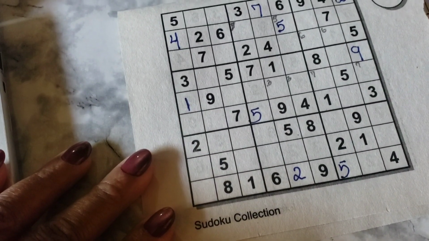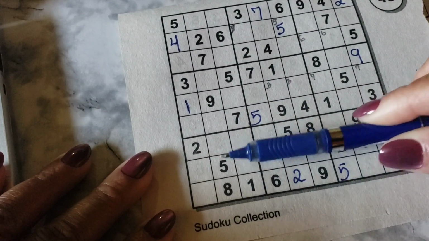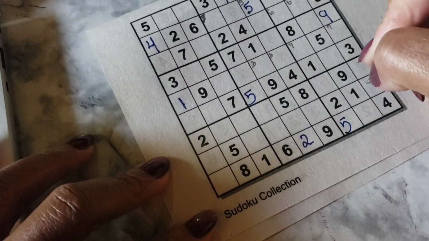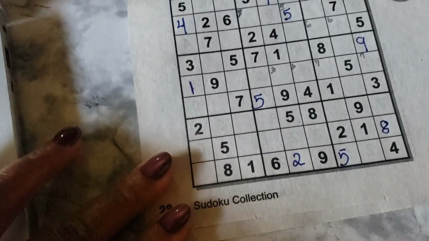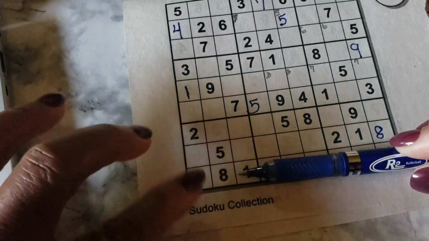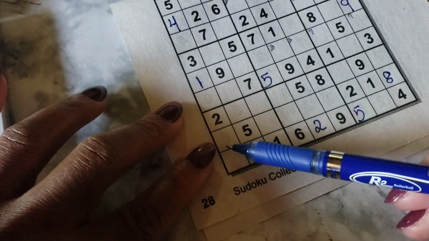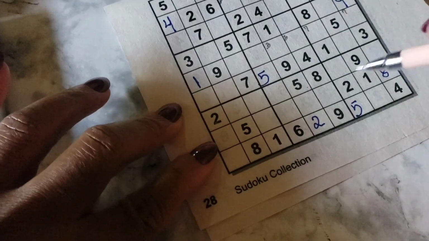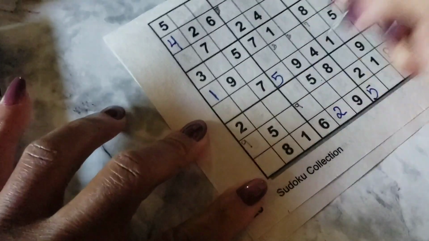For 8s now, 8 is here, 8 is here. So for this one, we can only put 8 in this box. Solving for 9 now. 9 is in this row. 9 is in this row. So for this box, 9 has to go either here or here. So we have a possibility of 9 being here or here.